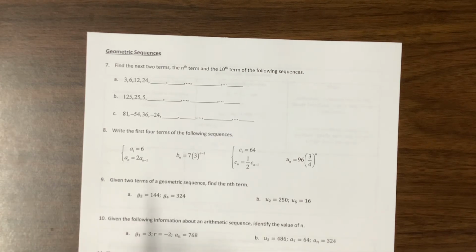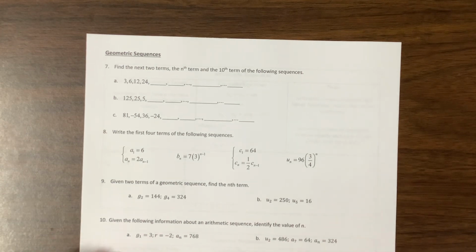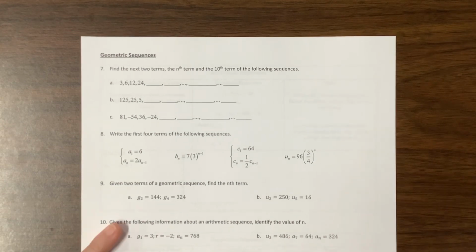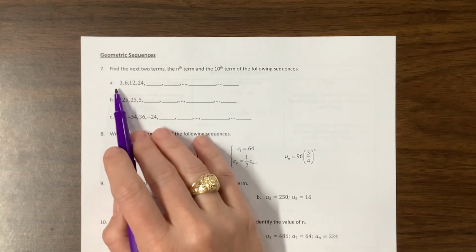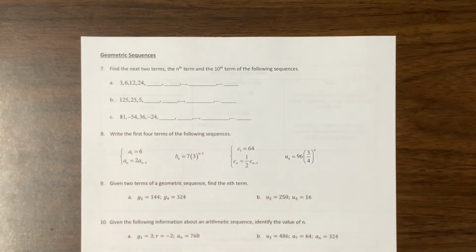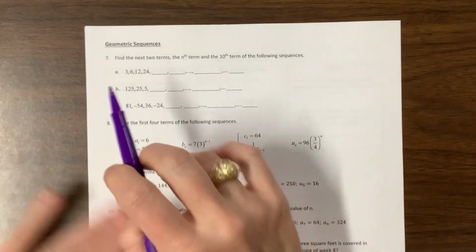We are continuing the 2-1 and 2-2 notes. We have done arithmetic sequences, and now we're talking about geometric sequences. On this one, I'm following a very similar format for my notes. I hope you appreciate that or like it anyway.